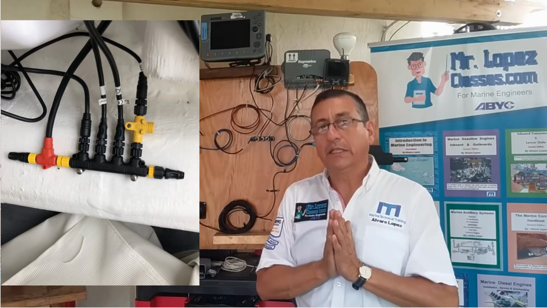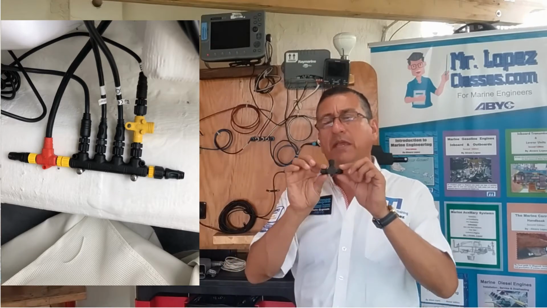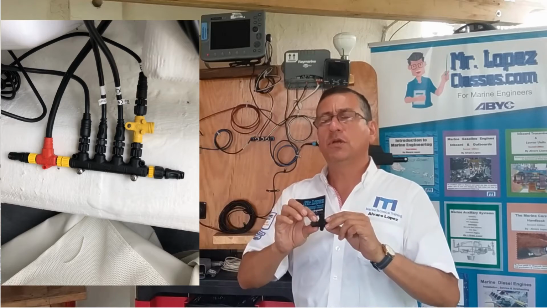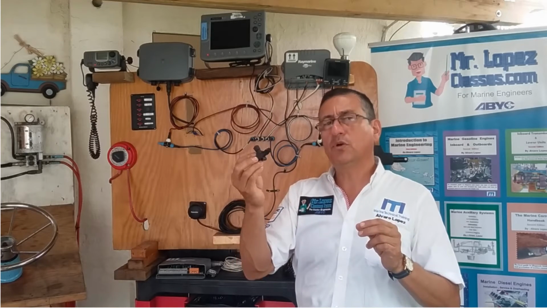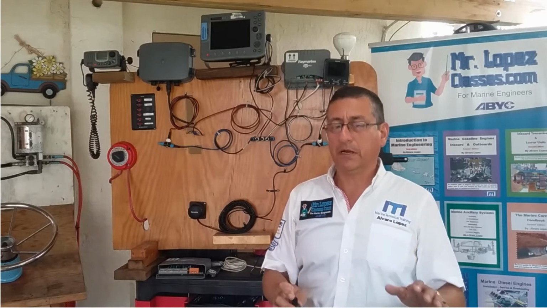What is the recommendation when you use those cables? Be careful with the connectors, be careful with the T's, with the elbows. Those elbows and connectors should be compatible with the cable. That's the most important part.